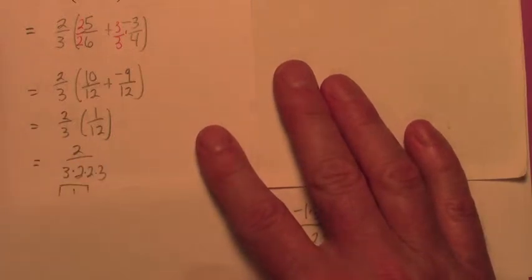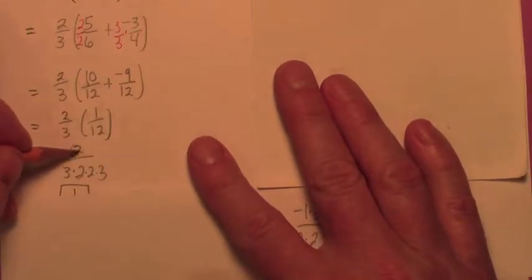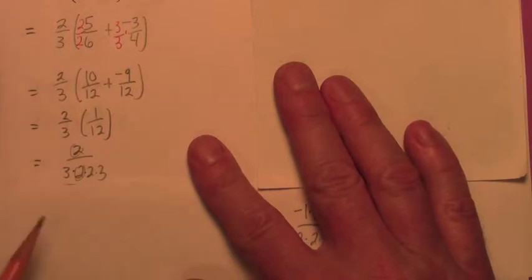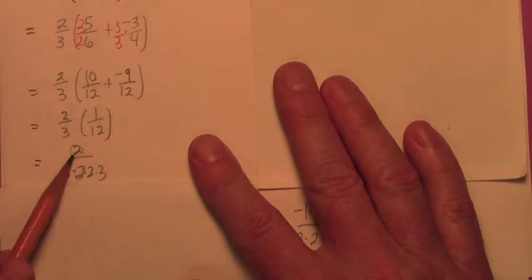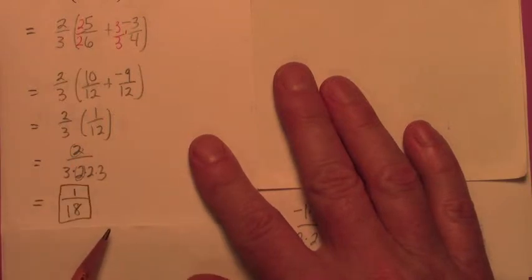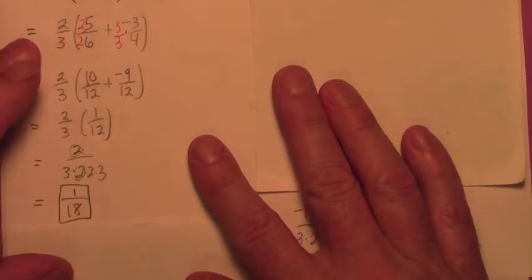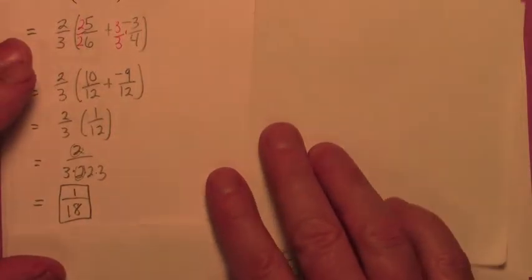You factor it, and you can cancel a 2. Now what happens if you cancel the 2? What's left on the top when you cancel that 2? Do you remember? There's a 1 left, so it should be 1 over 18. Don't say 18. That's a common mistake, but it's actually 1 over 18, isn't it? All right, let's keep going.